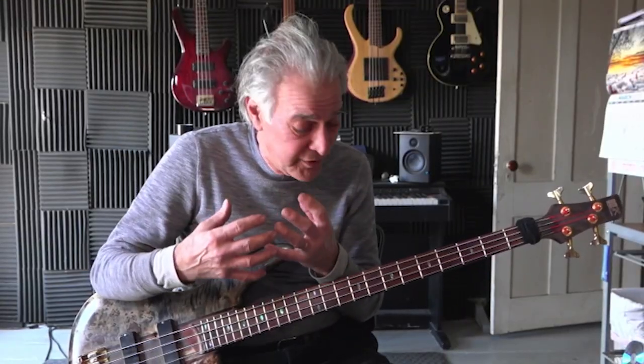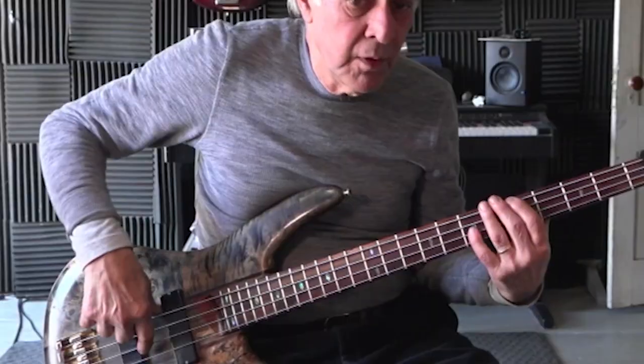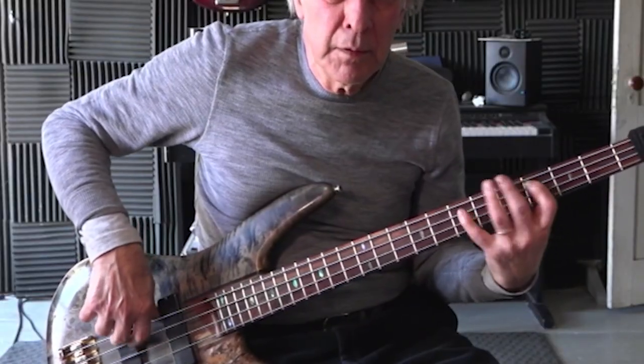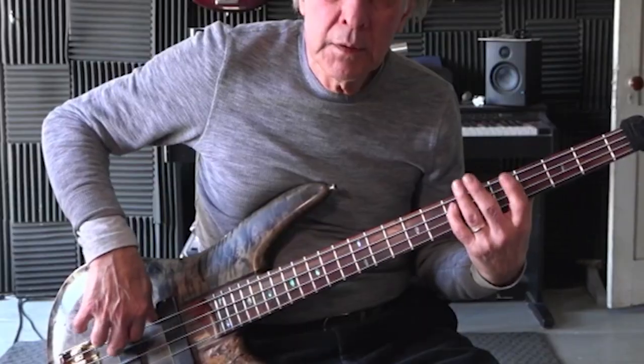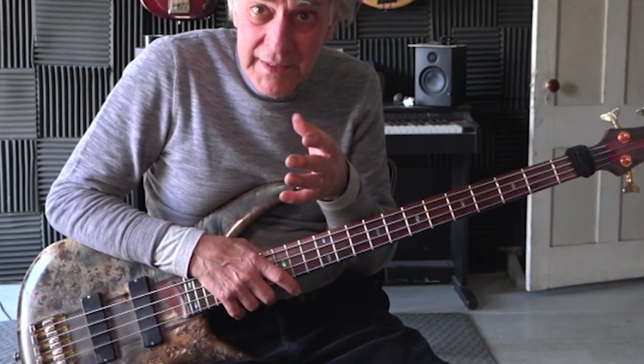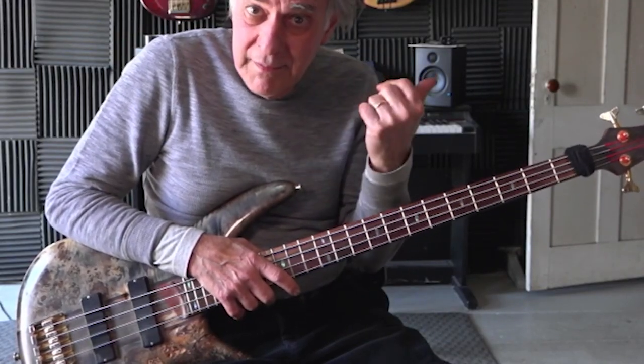Okay, now I'd like to talk about articulation, how much you can change a line and give it character and make it sound like something. Now I'm going to play this line without any articulation, all long notes. Now I'm going to add the articulation as I wrote it on the example.